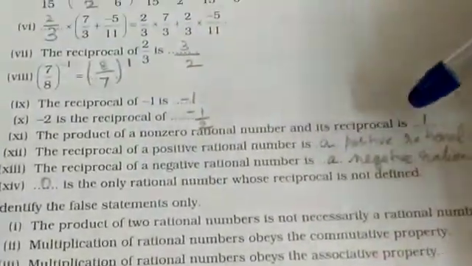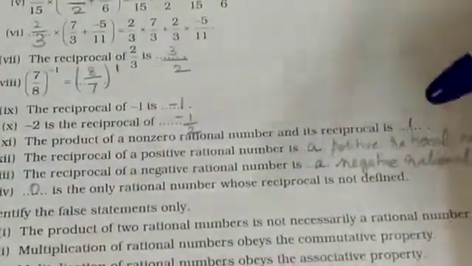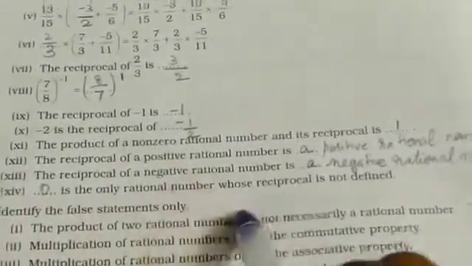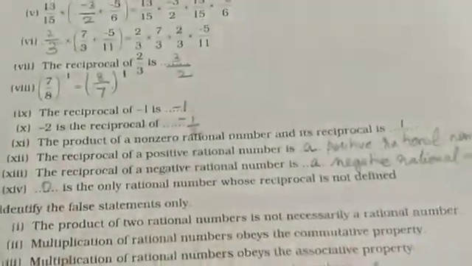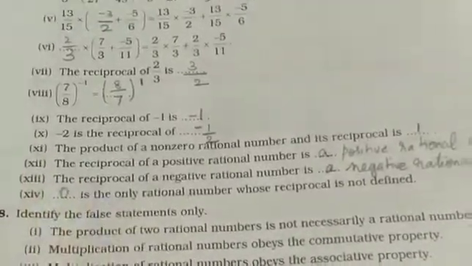The product of a non-zero rational number and its reciprocal is 1 only. The reciprocal of any positive rational number is always a positive rational number, same for a negative number. Zero is the only rational number whose reciprocal is not defined, because 0 means 0 by 1, and reciprocally changed means 1 by 0. 1 by 0 means the value is not defined.